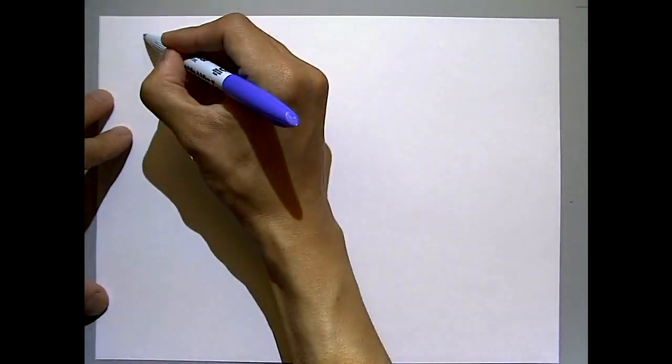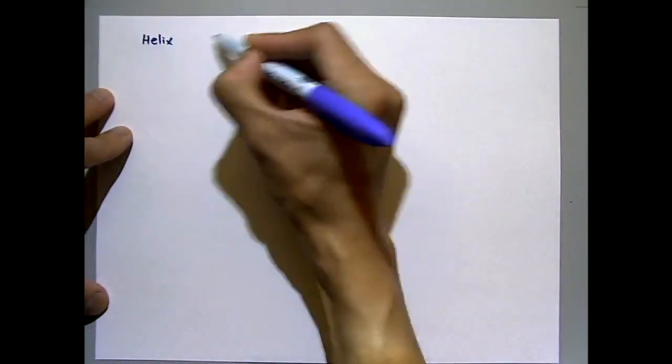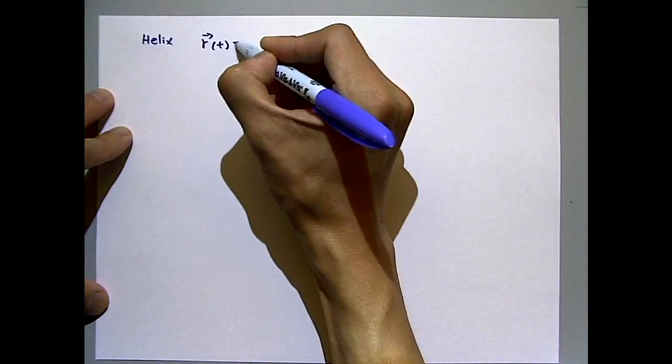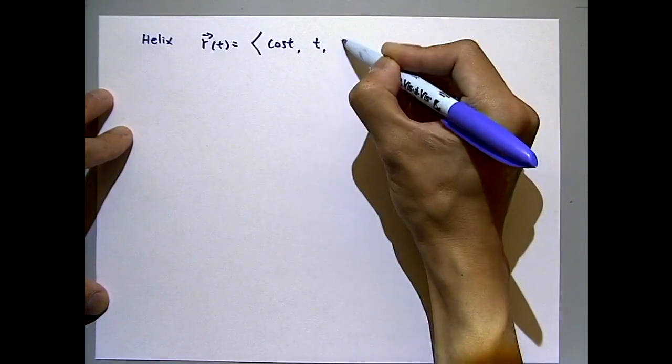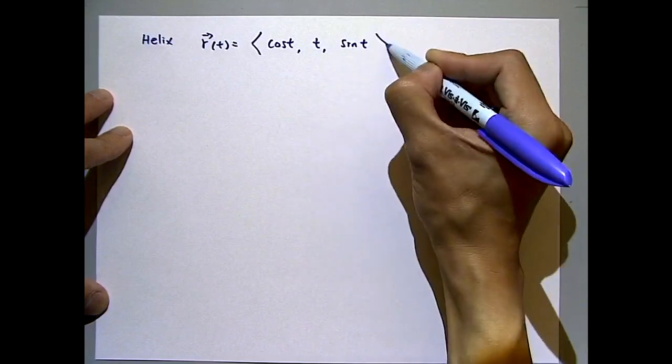All right, now we're going to do something a little bit different. Let's revisit a helix. Cosine of t, positive t, sine of t.